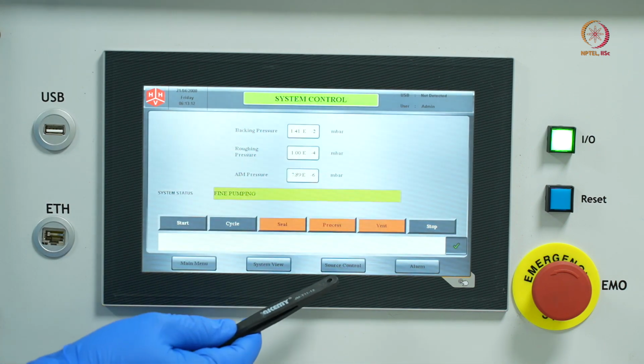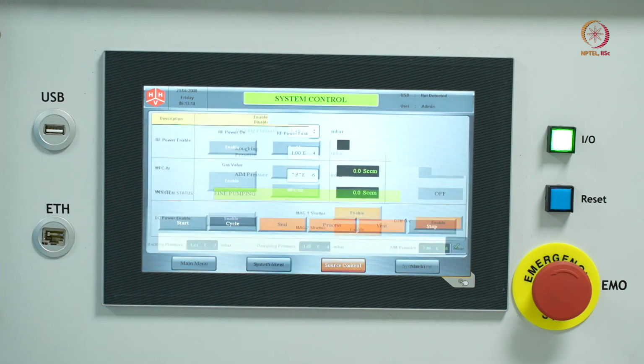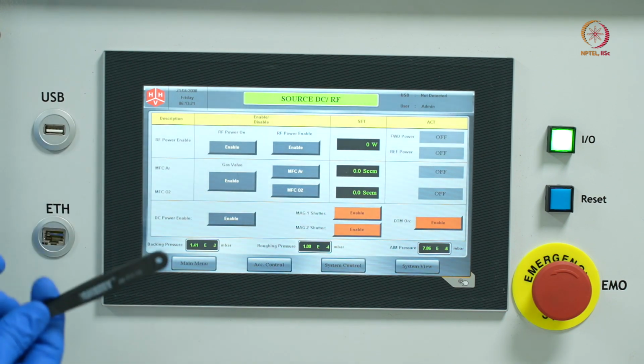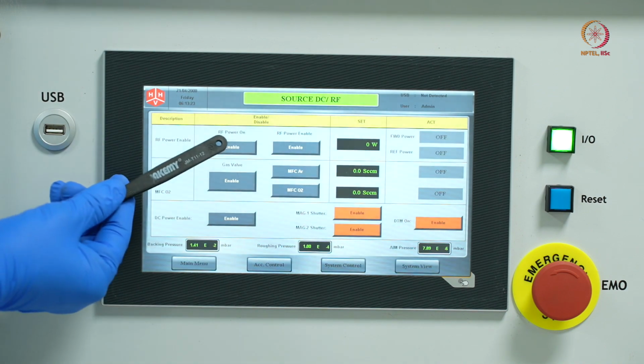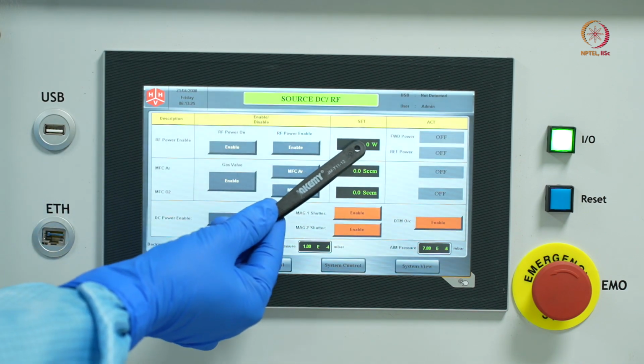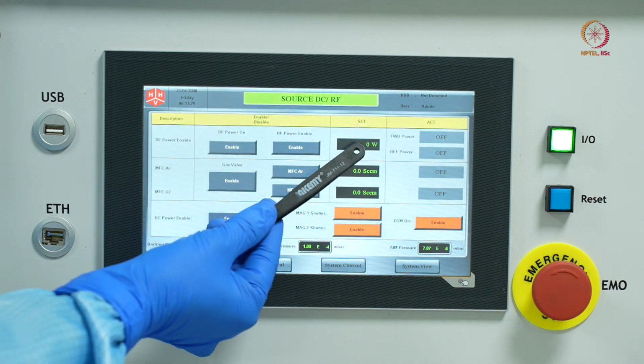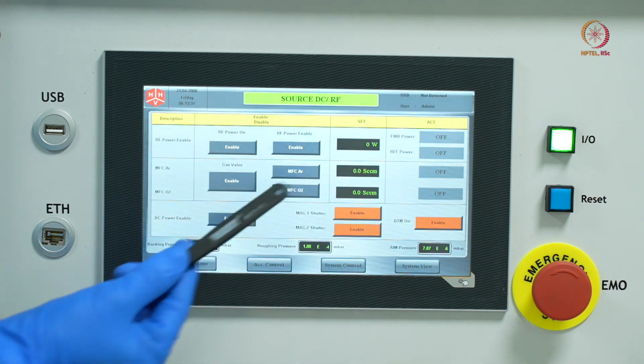Now let's go back to the system control. Now we'll go to the source control and see what all options we have. So here you can see this is the menu for RF power. If you want to use RF sputtering, you will enable the RF power and then set whatever parameters you want, the power, and you can see the reflected and forward power here.